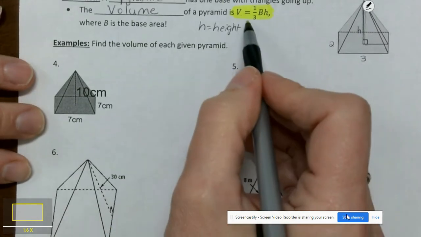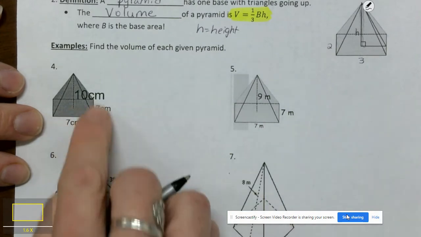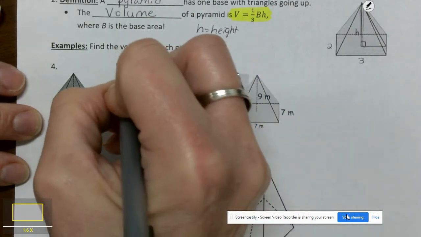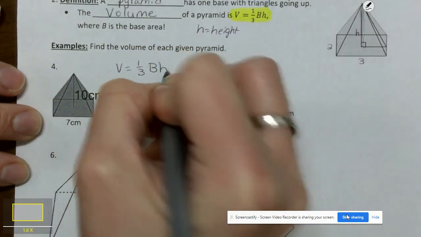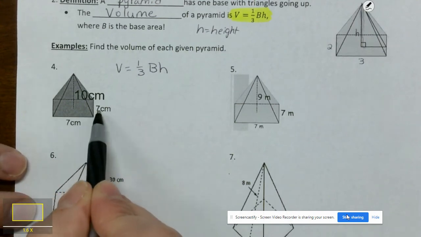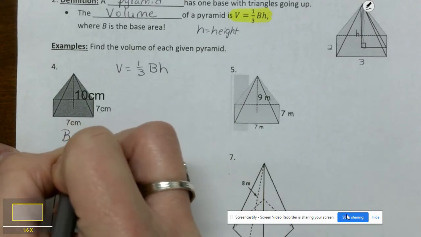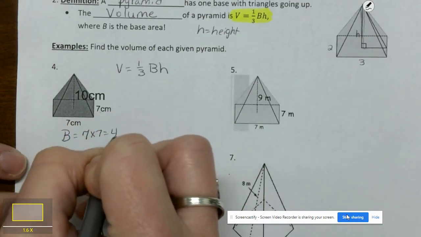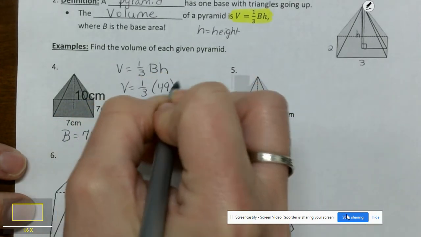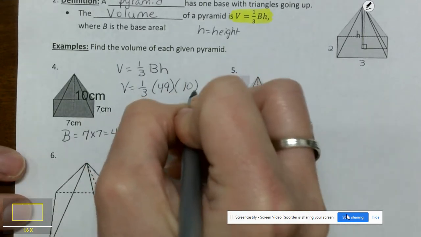First, before you can use this particular formula, you have to make sure that you have a pyramid, okay? So here we do have a pyramid. We have a base with triangles going up. So we're going to use V equals 1/3 base times height. Now our base here is labeled as 7 and 7. So the area of our base is going to be 7 times 7, which is 49. So I know I can put that in. 1/3, 49. And then our height is given to us here. Our height is 10 centimeters.